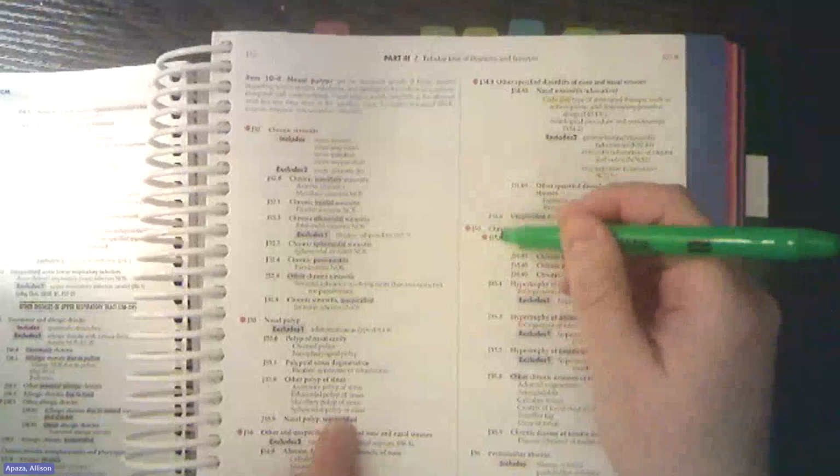Now our chronic tonsillitis is going to be J35.01. So we want to skip up to J35. And it looks like that is on 947. J35.0 is right here in the middle of the page.